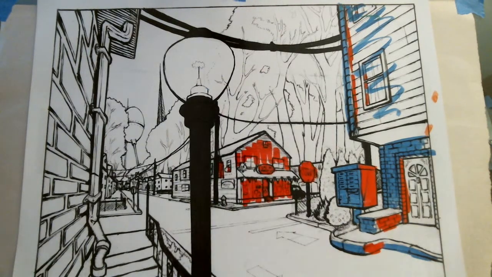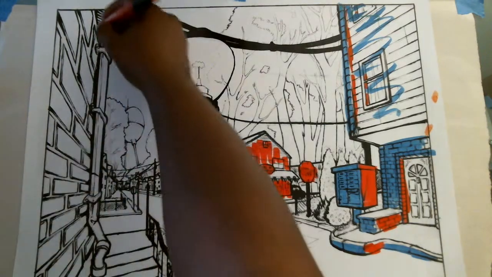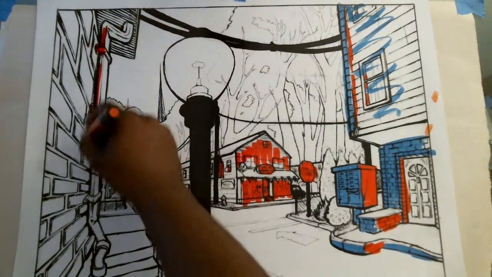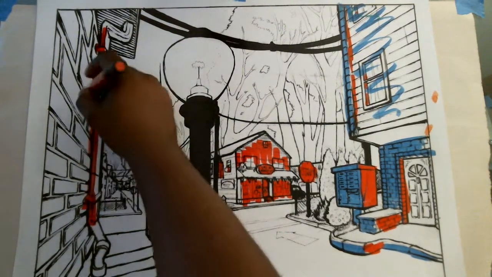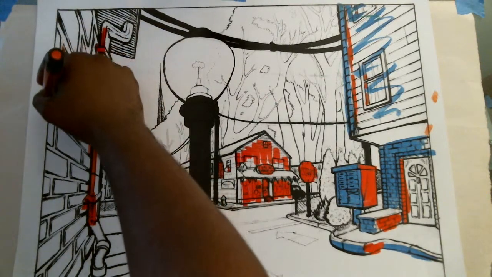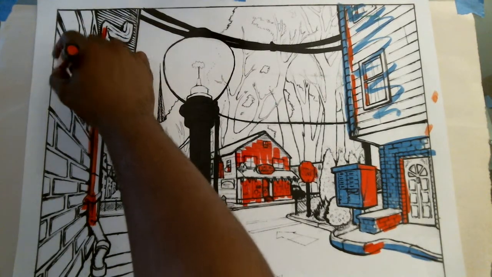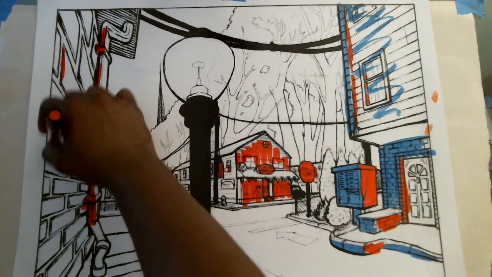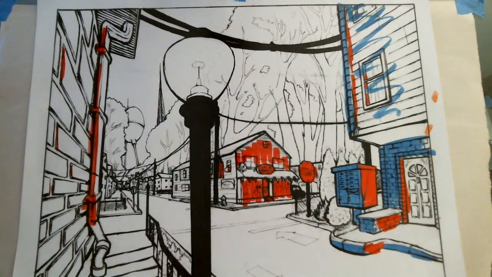Air conditioner pops out. So things like these, and then this should be the same over here, and yeah, these guys on the sides here should be the same.